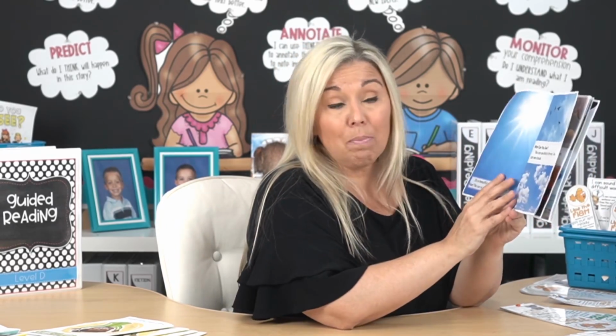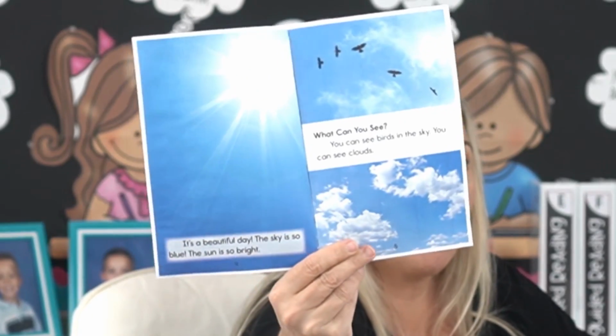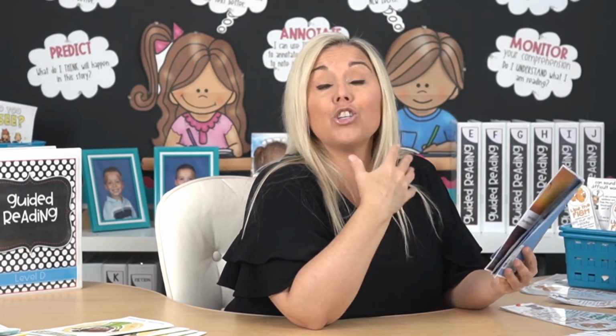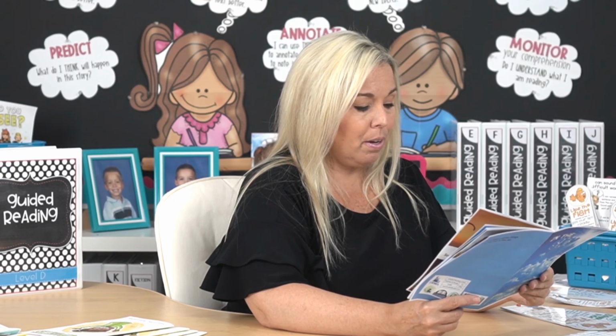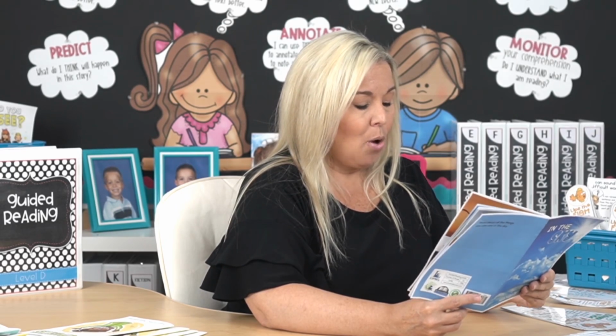So let's look at page 4. Now on page 4, I don't know if you can see it, we are going to look at that sentence, and I am going to show them how I can't figure out a word. So I'll go like this. It's a... okay, I don't know this word, and Skippy Frog teaches me to skip unknown words and read on to the end to see if I can figure it out.